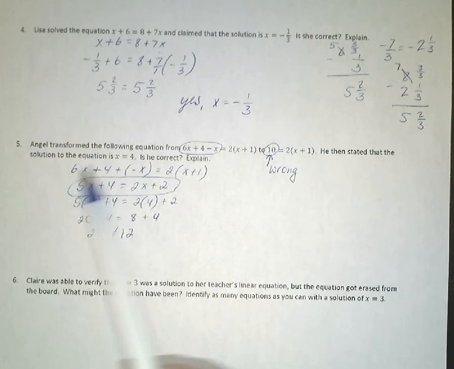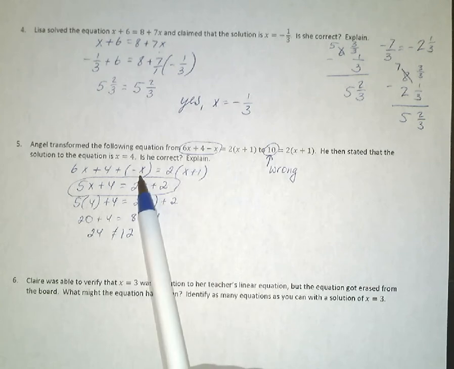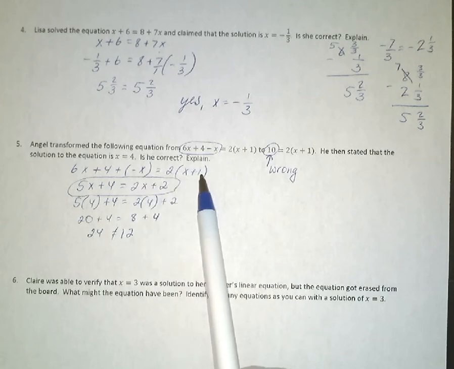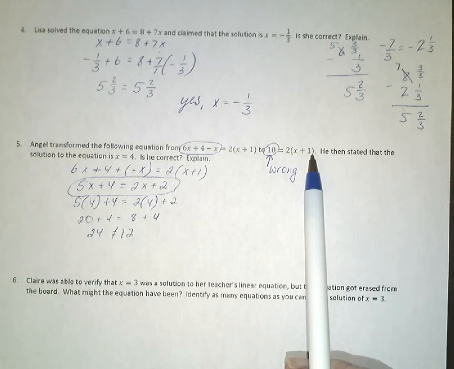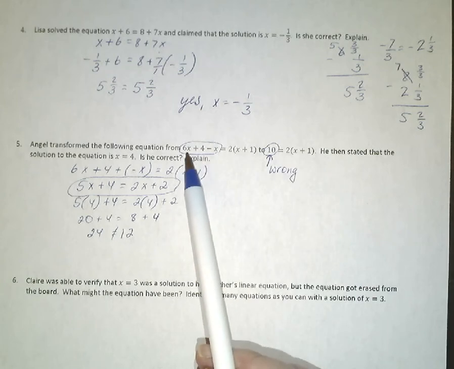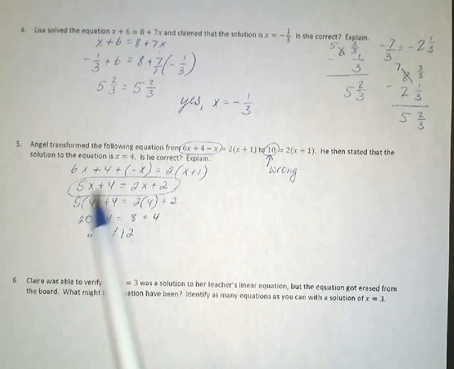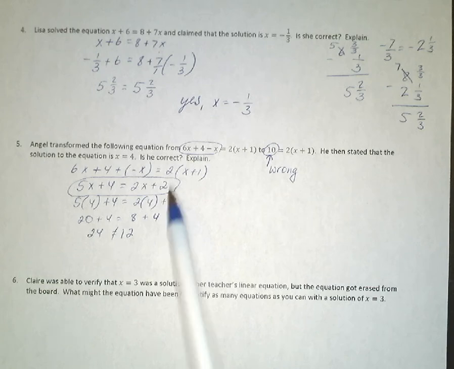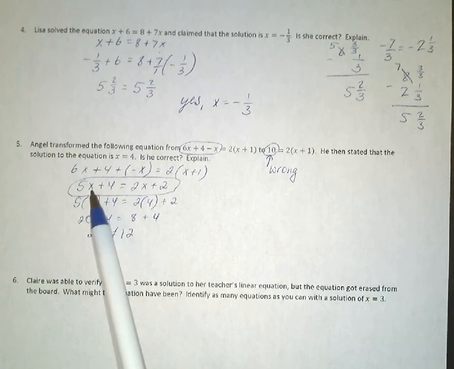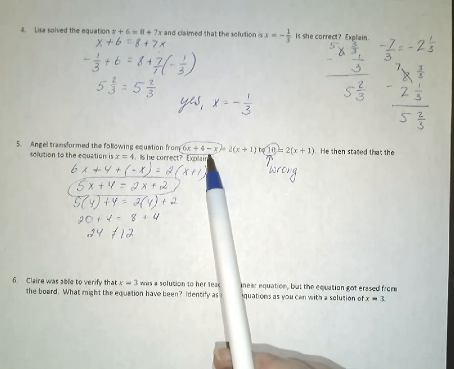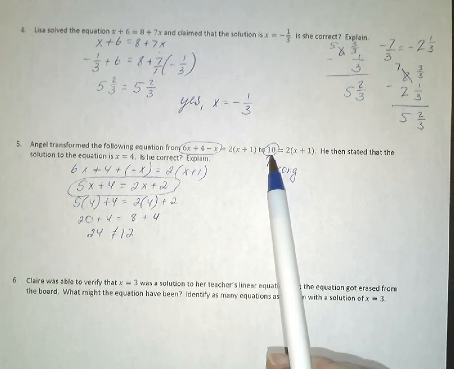And the last one here, we have 6x plus 4 minus x plus -x, and two groups of x plus 1. Angel transformed this equation into 10 equals 2 groups of x plus 1. So I looked at this equation and I simplified it myself. So 6x plus negative x is 5x plus 4 equals 2x plus 2 using the distributive property, two groups of x plus 1. Looking at this equation and looking at this equation, there is no way that this part of the equation can be 10.